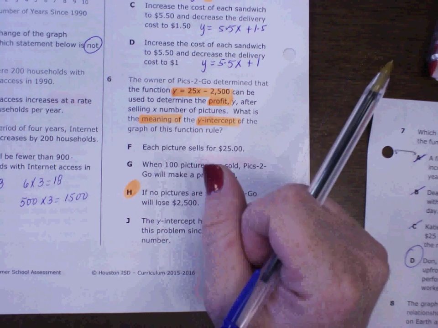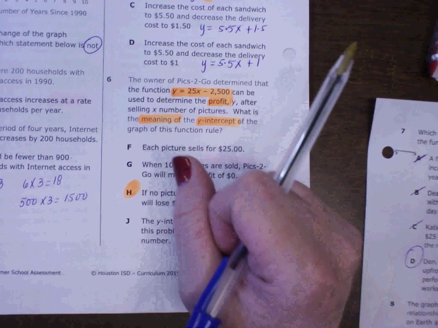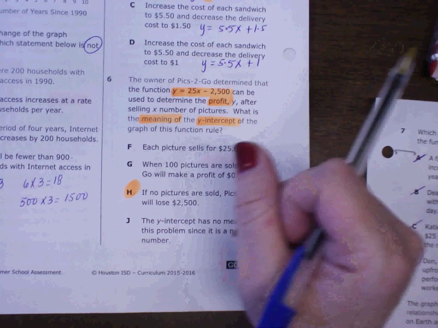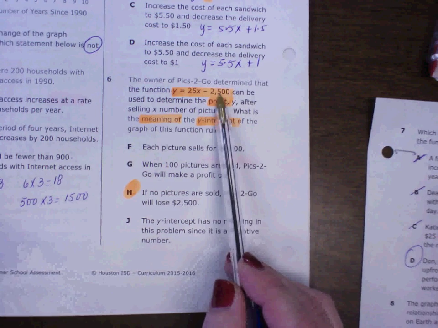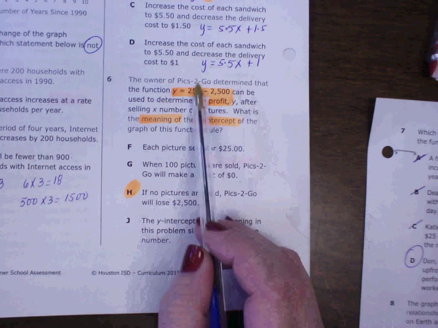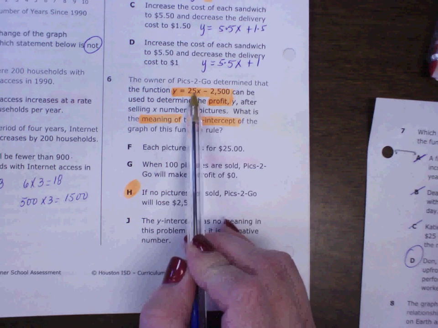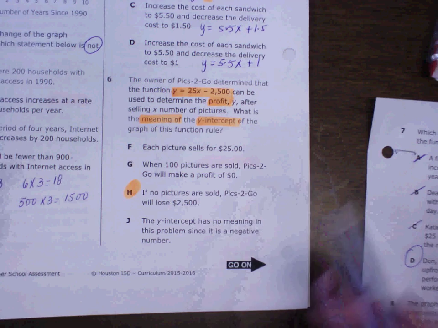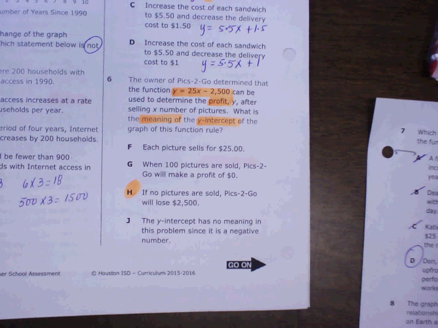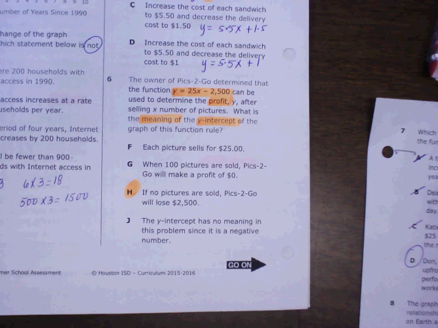All right. So this means that if there's no picture sold, then I would lose how much money? $2,500. It is not this. What do you mean the y-intercept doesn't have a meaning? That's ridiculous, right? The y-intercept always has a meaning. When 100 pictures are sold, the profit is 0. Why? Where's there 100 over here?